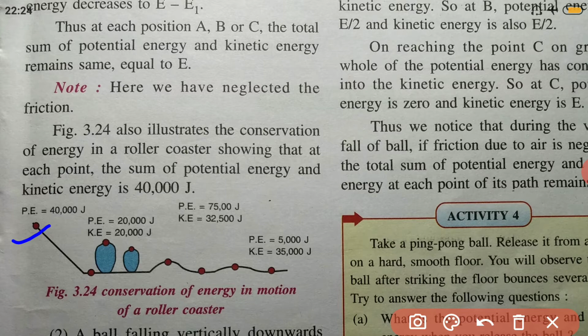Because the stone or any object is at rest. So once it falls down, all the potential energy will change into kinetic energy, right? The potential energy at this point, suppose the potential energy is 20,000 and kinetic energy is 20,000. When we add them, it should become 40,000.